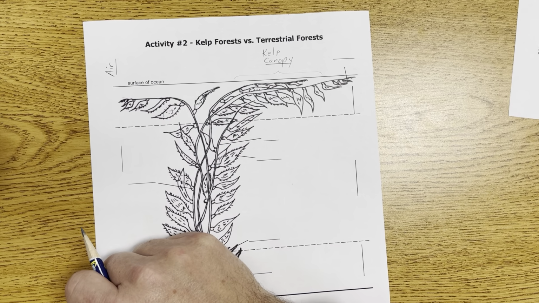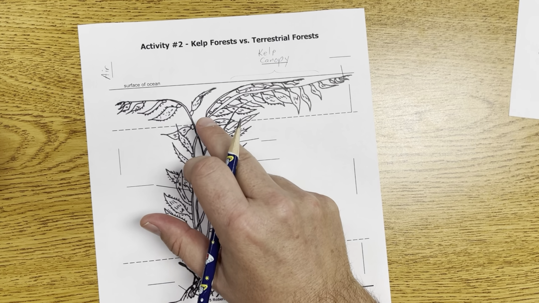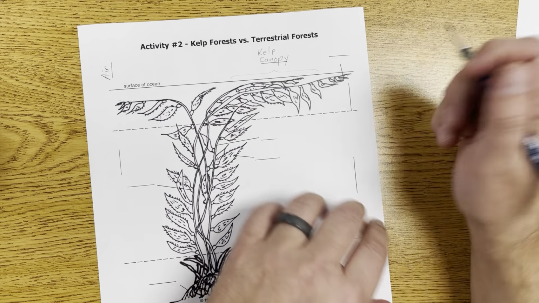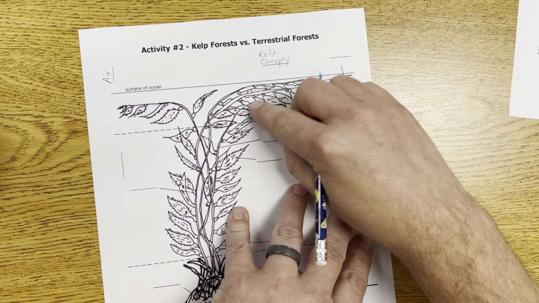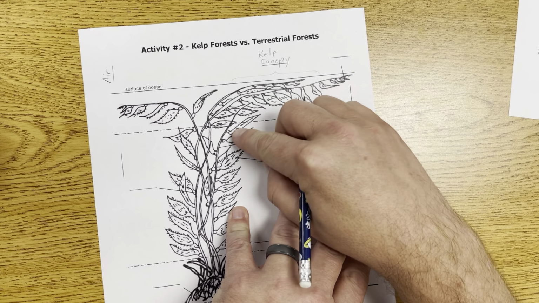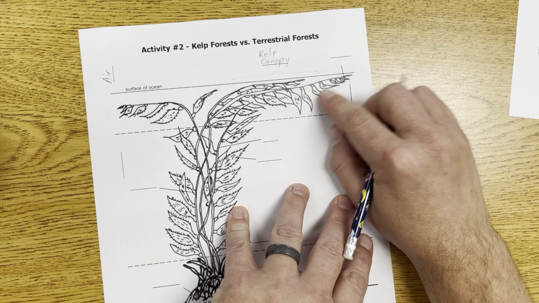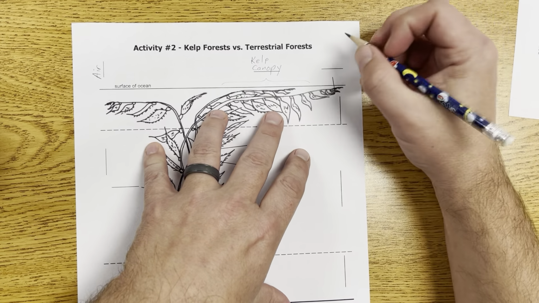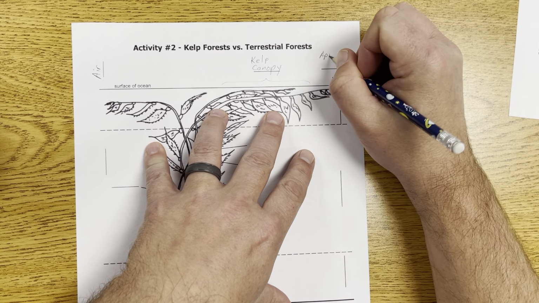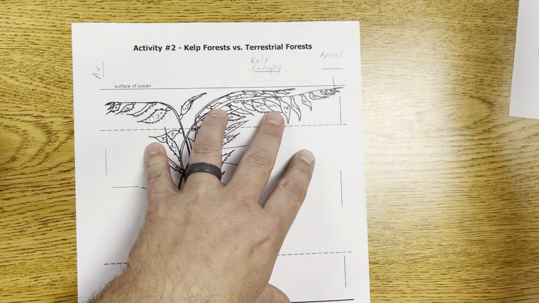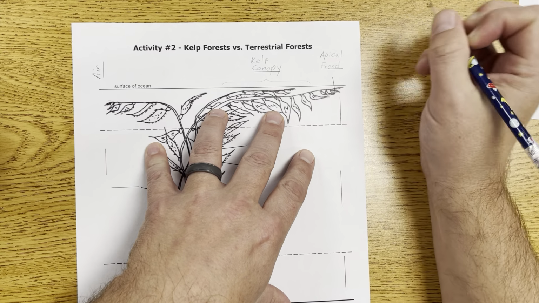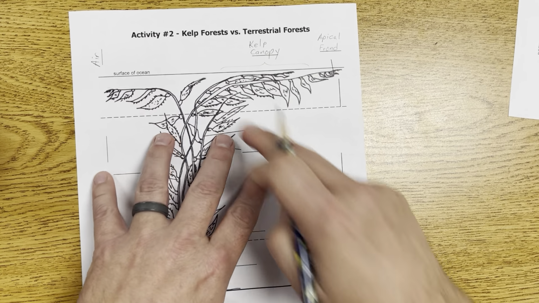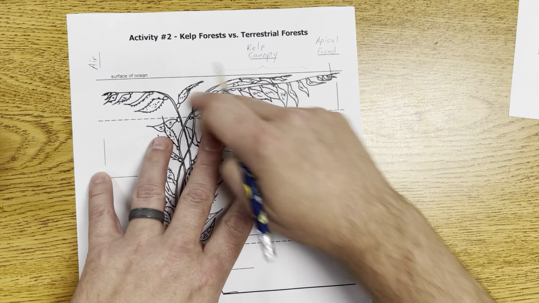Which makes sense because the kelp is going to go through photosynthesis. Just like trees at the top will spread out to get good light, the kelp is doing the same kind of thing. Each of these leaves are called fronds, and the fronds that are at the very end are called apical. Apical just means that it's at the furthest point. Apical frond. And now we get below the surface of the water here.